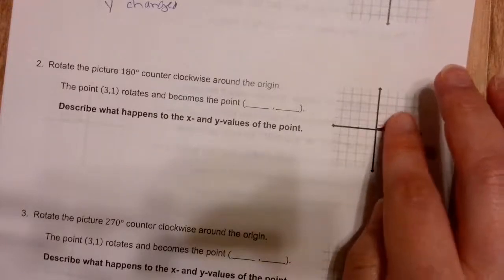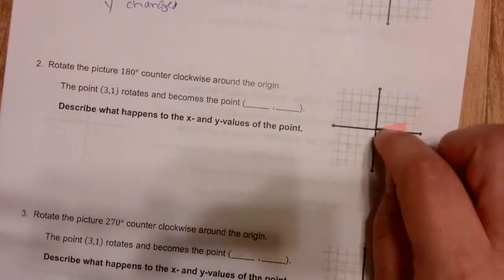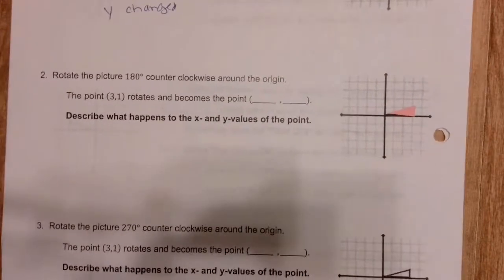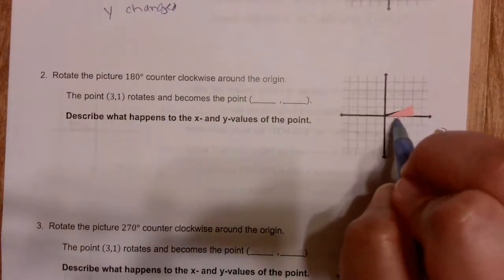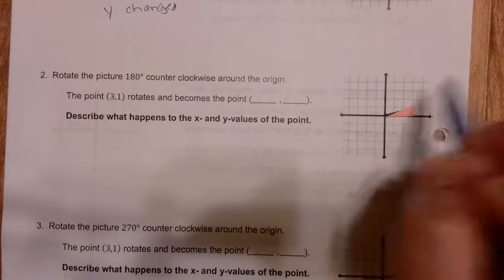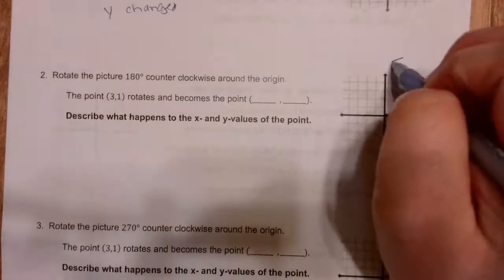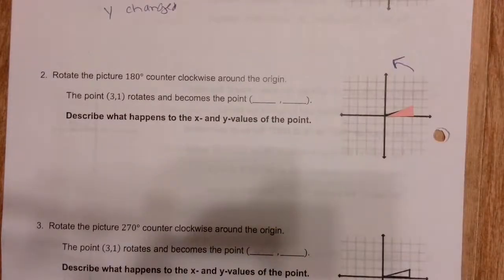Rotating 180 degrees. 180 degrees is halfway around a circle. So we are going to take this triangle, and the part that is on the x-axis, we're going to spin halfway around the circle until it hits another axis.